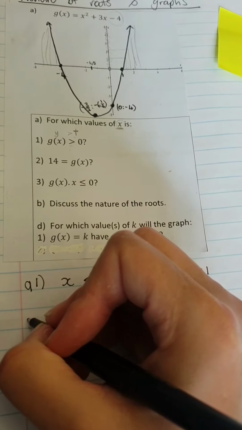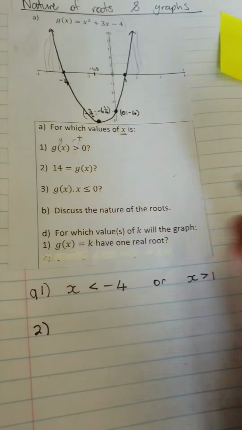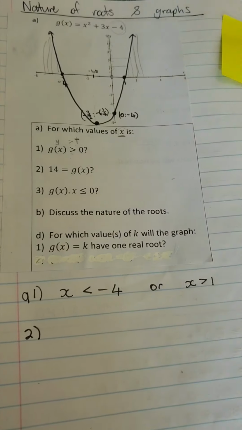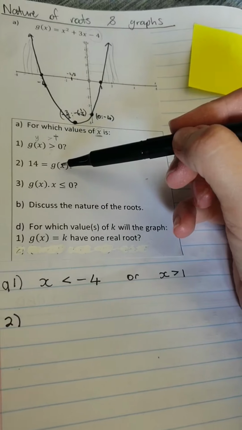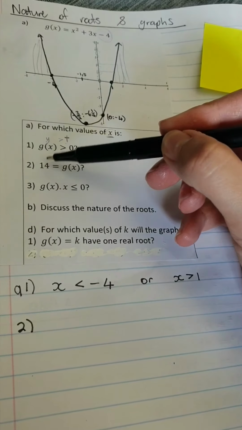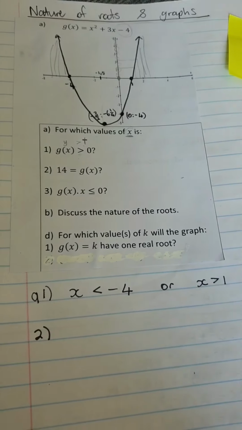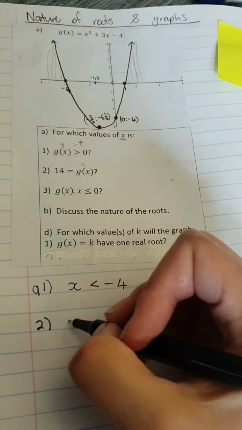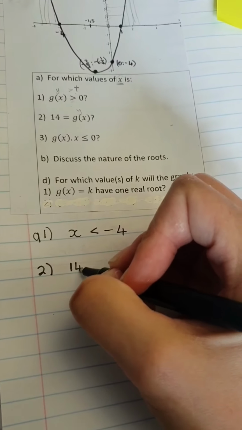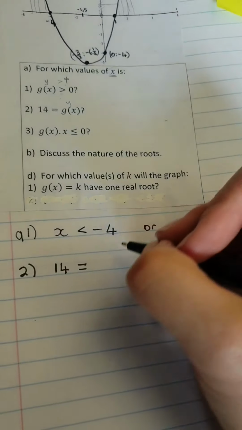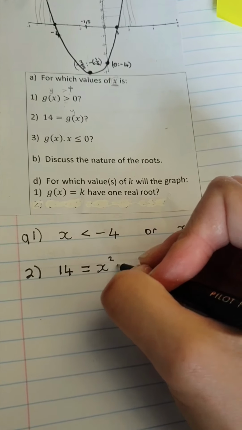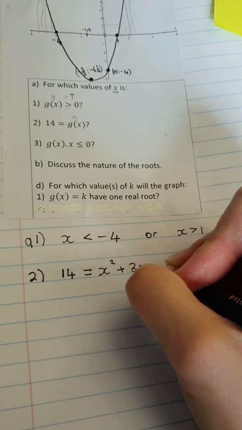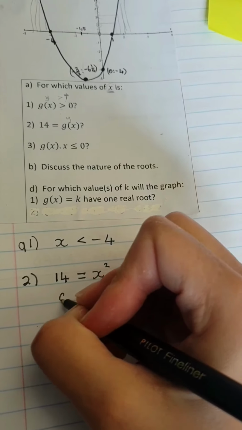And now question 2, they ask me for which x values will g(x) be equal to 14. And now what is g(x) actually? g(x) is actually y. So it means y, which is g(x), is 14, is equal to x² + 3x - 4.